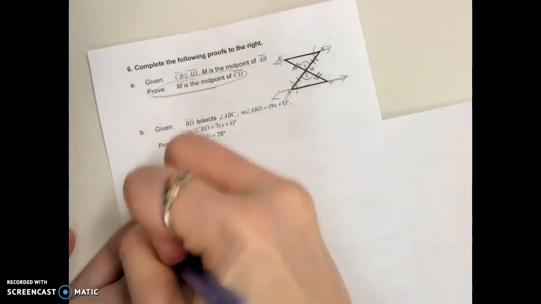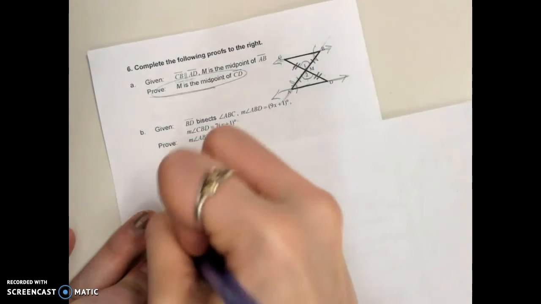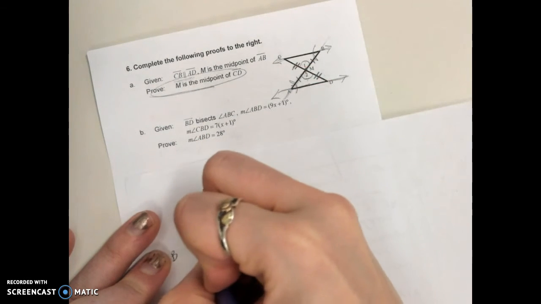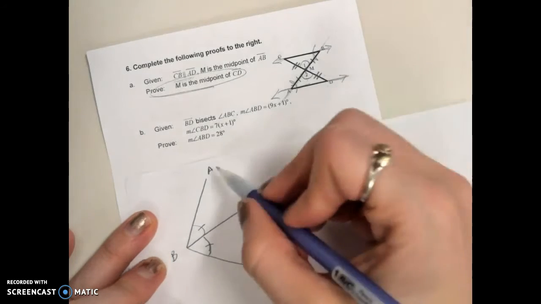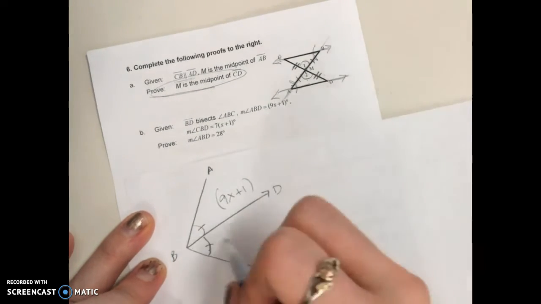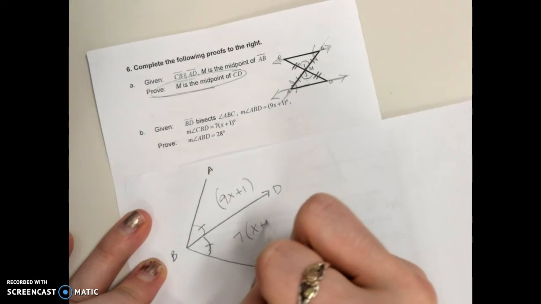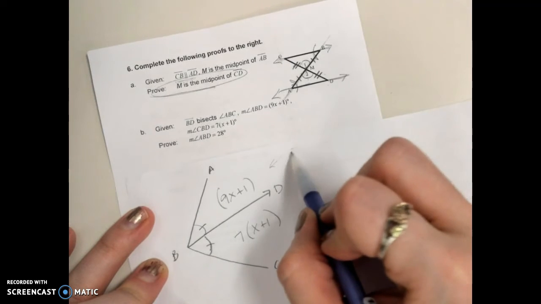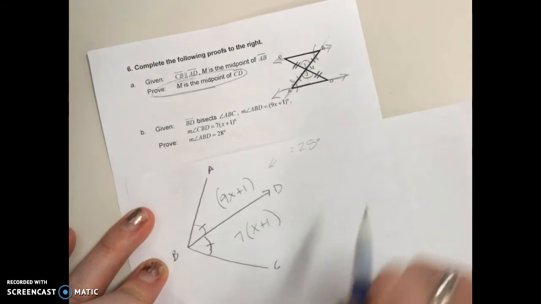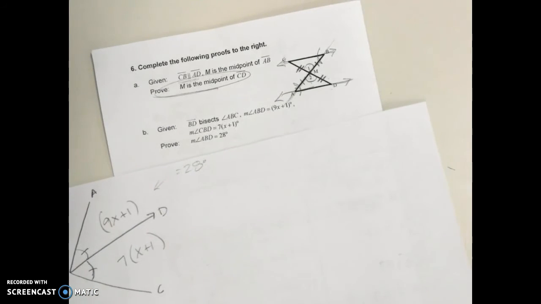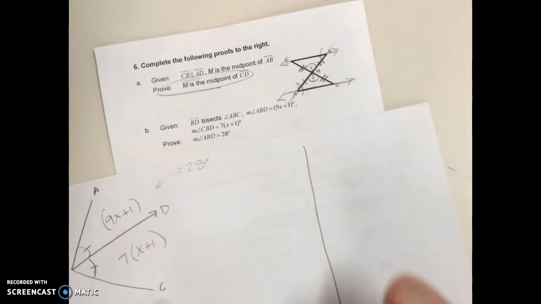So I have A, B, C, and BD bisects it. So that means those parts are congruent. ABD is 9x plus 1, and CBD is 7x plus 1. I'm trying to prove that this part equals 28 degrees. So here goes nothing.